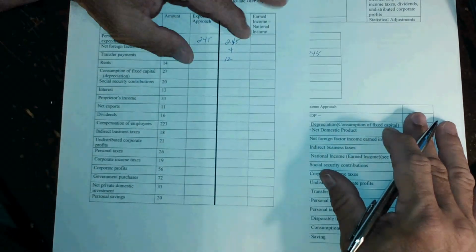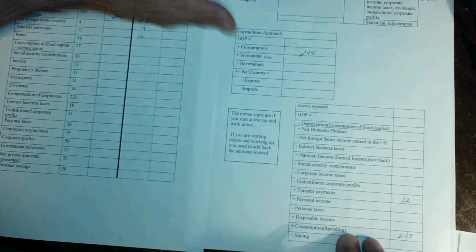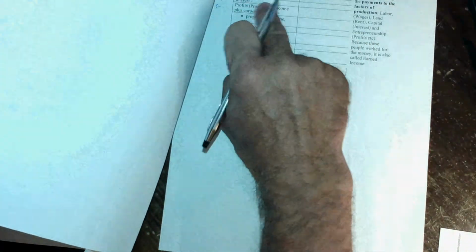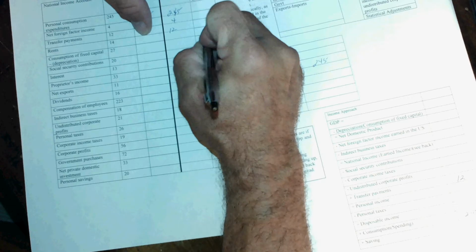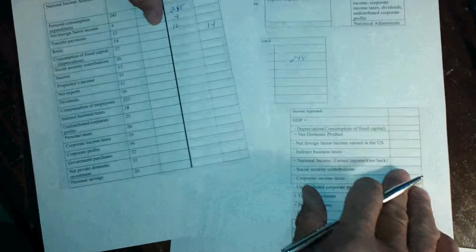All right. And now let's do the next line, which is rents. Not here, not here, here. So that goes into national income of 14.